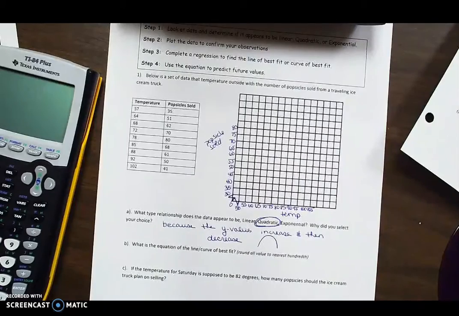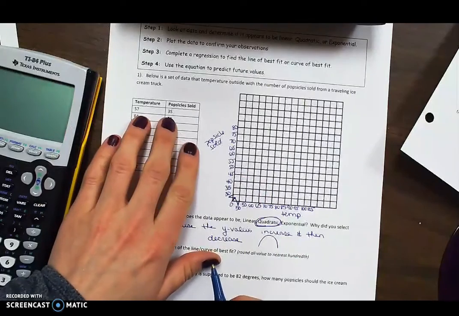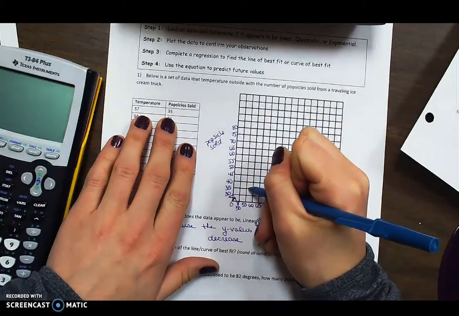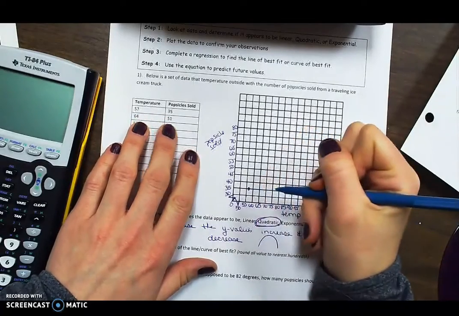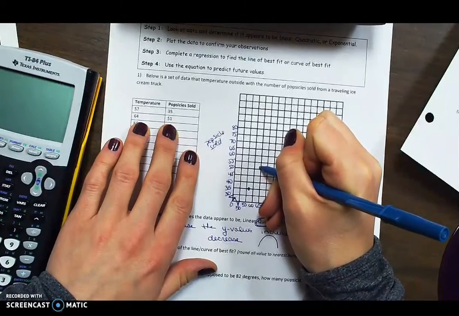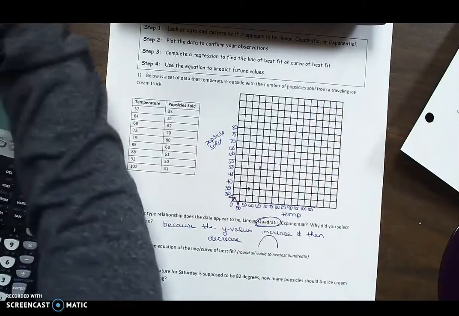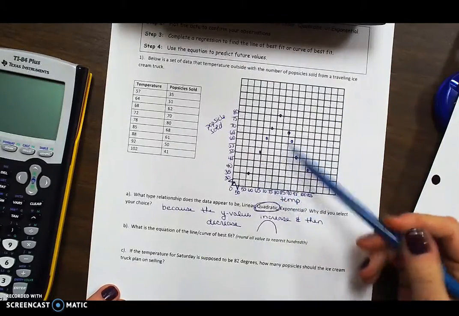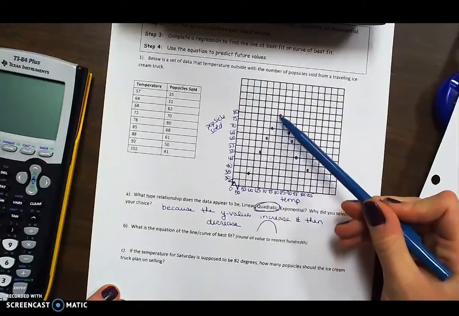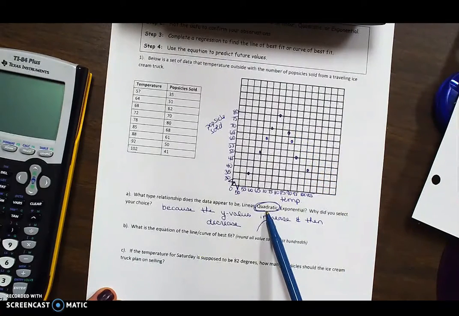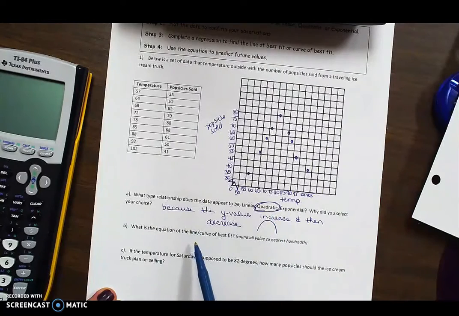Okay, now that I have my scales for my x and my y, I can go ahead and plot my points. 57, 35, so a little past 55 and all the way up to 35. 64 and 51. So go ahead now, pause the video, and I'd like you to finish plotting all of your points. Okay, so if we take a look at the data that we have plotted, it goes up and then it goes back down, which just confirms that it is going to be a quadratic curve of best fit.